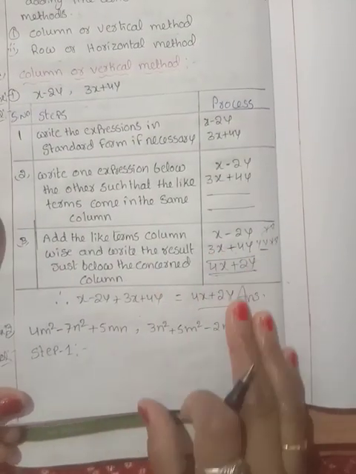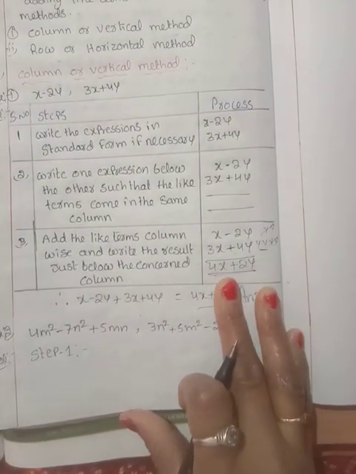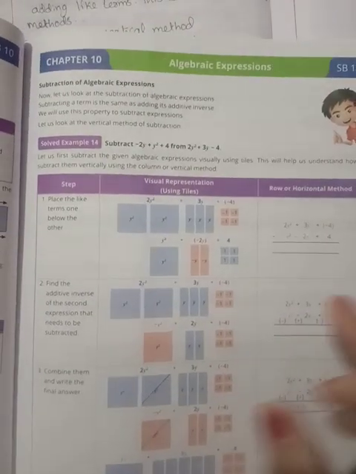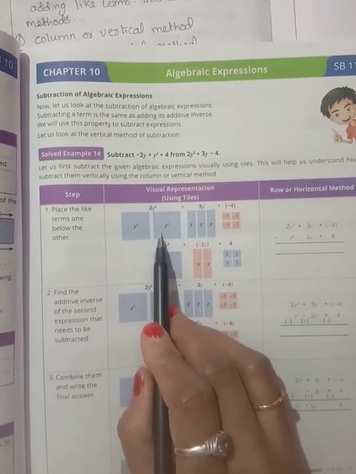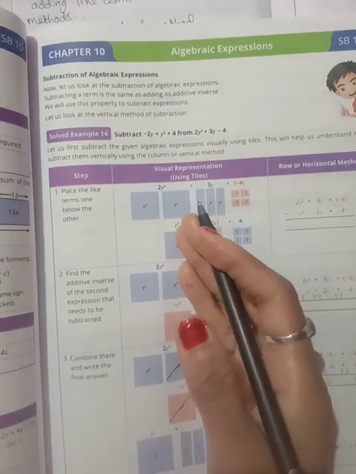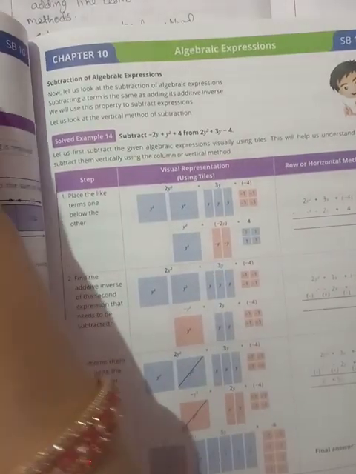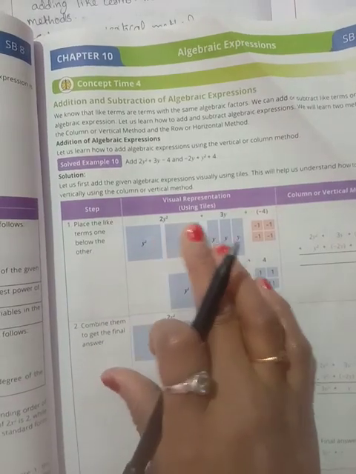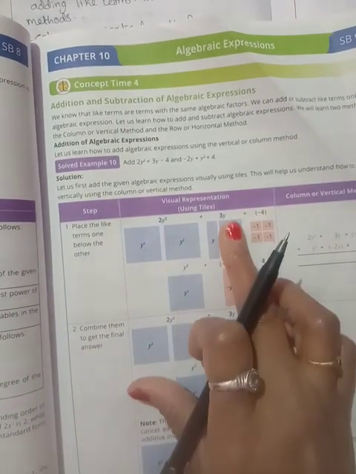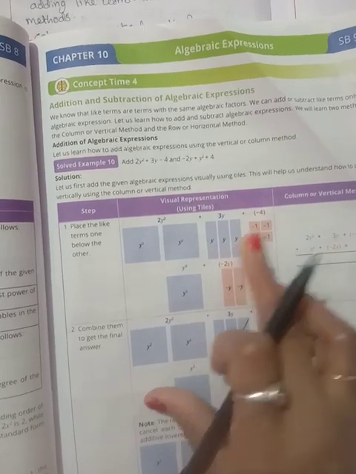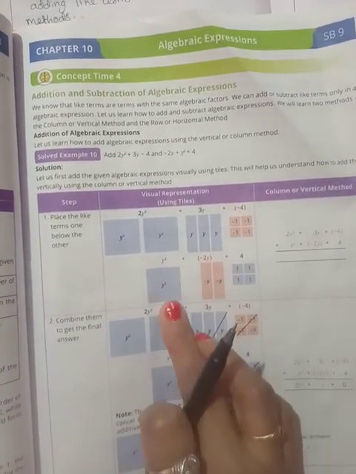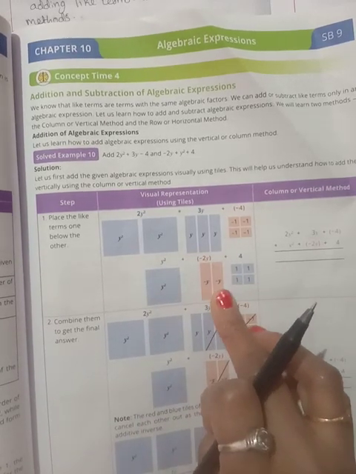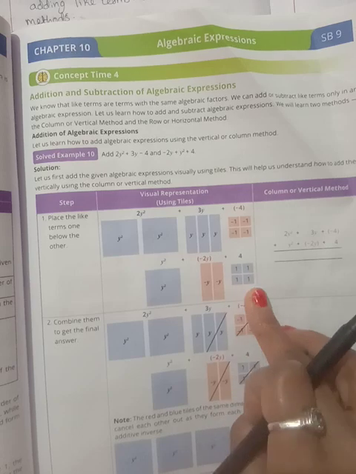Now, how to add these? Like terms are also there, but don't write it this way; it is very easy and simple. See here: y square, 2y square means y square, y square, and 3y means y, and minus 4 means minus 1, 1, 1, 1.